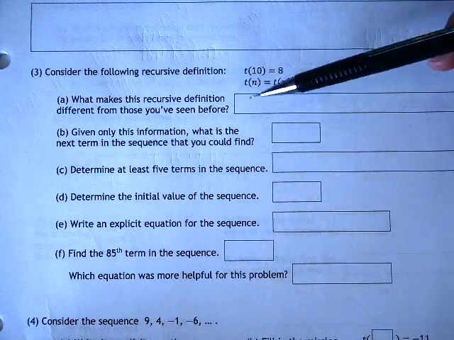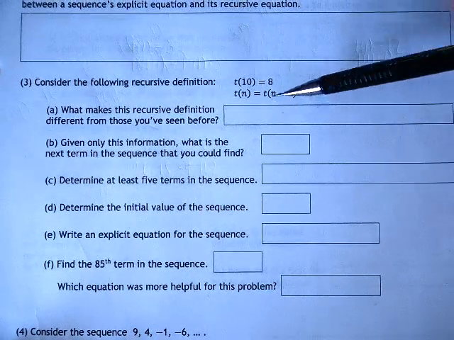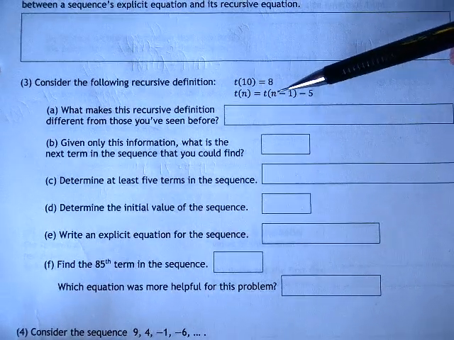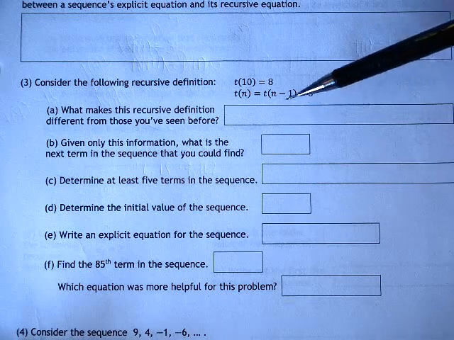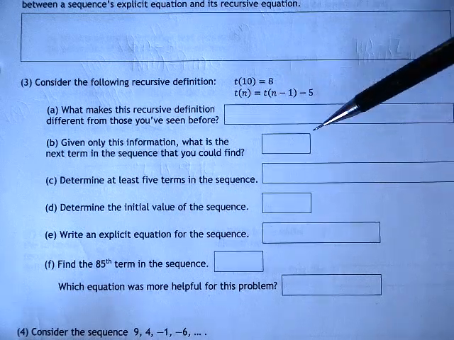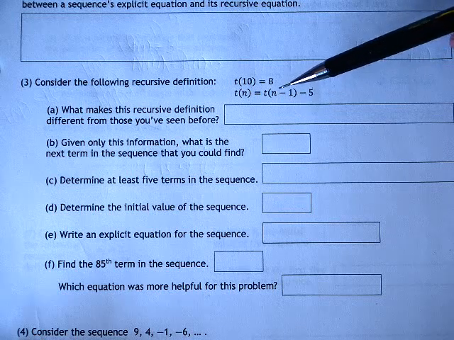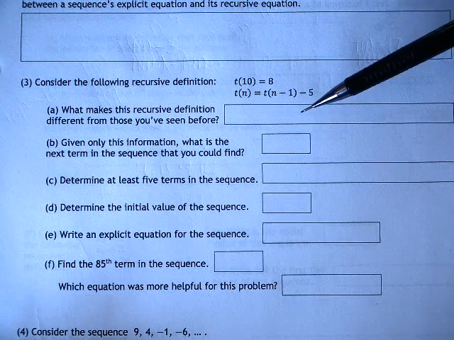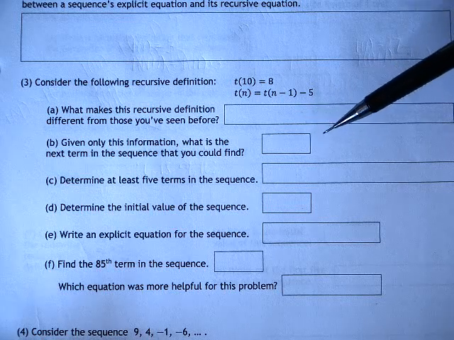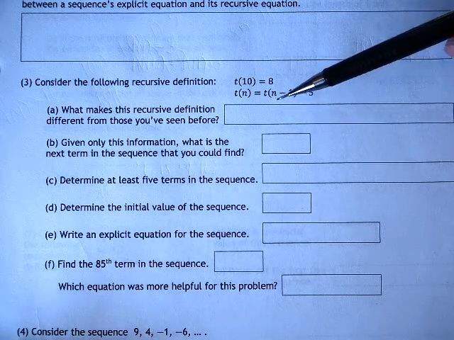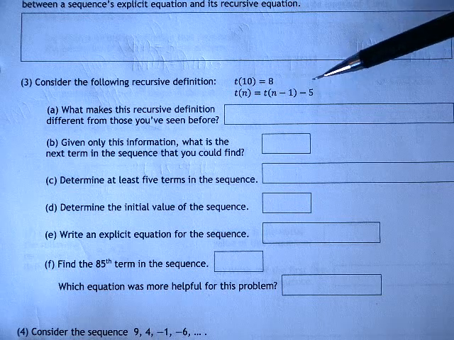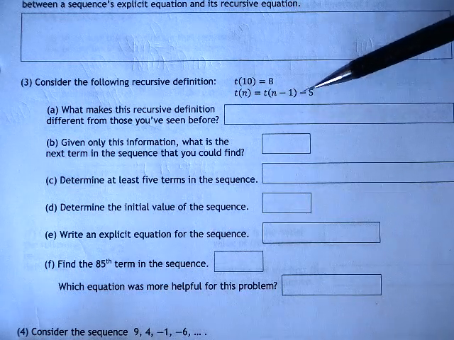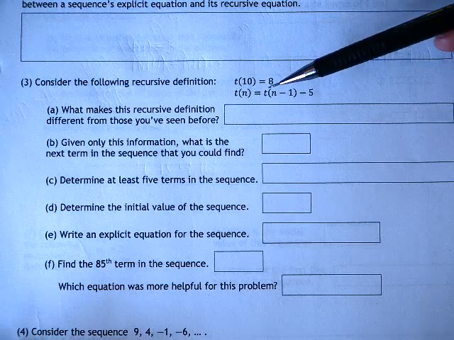So in letter A, if you can, try to put into words what makes this one different from what you've seen before. And the reason I'm asking you to think about this and put it into your own words is so that you can maybe start to think, what would t of n minus 1 mean? If we've talked pretty extensively about what t of n plus 1 is referring to, that if you're at a certain point in a sequence, n plus 1 is the next term, or the term after the one in question, then what might n minus 1 refer to?